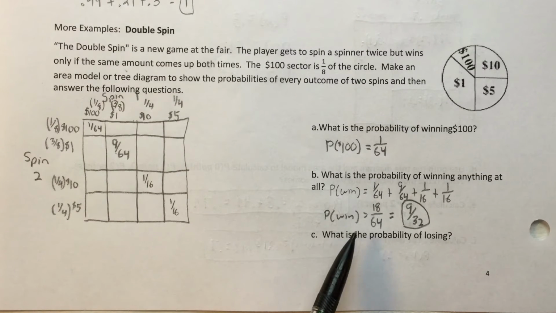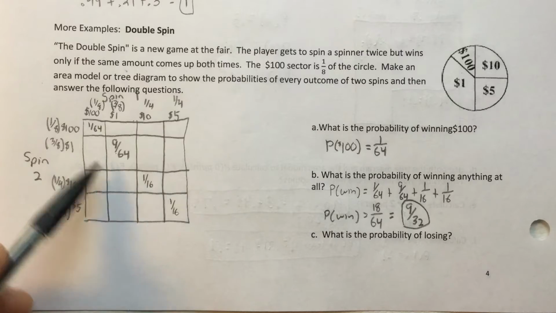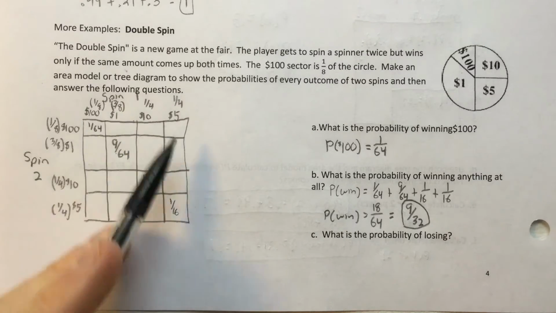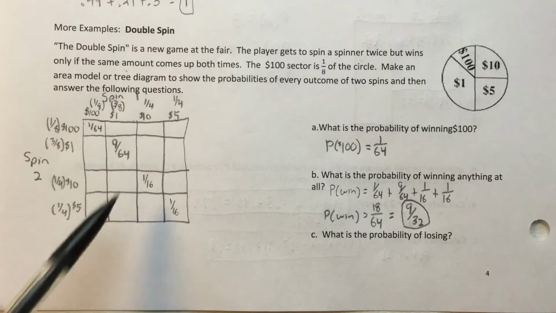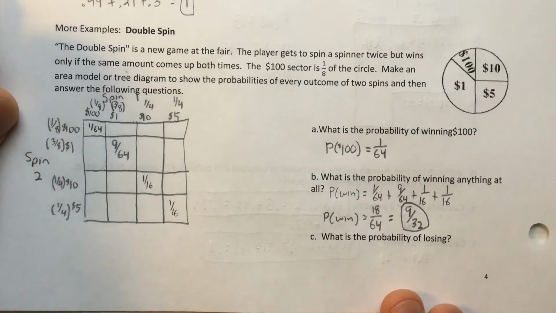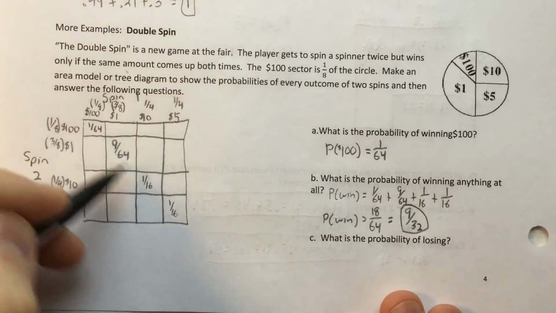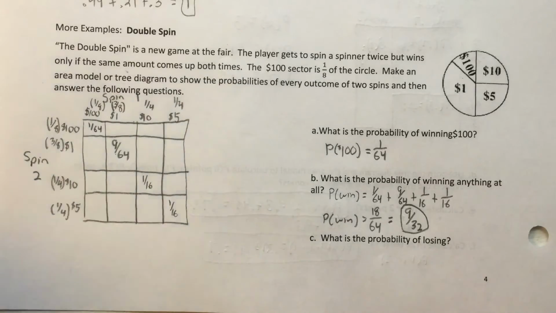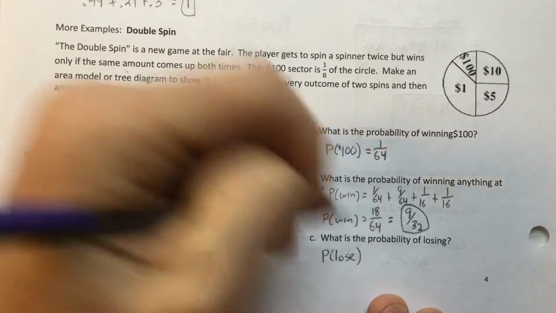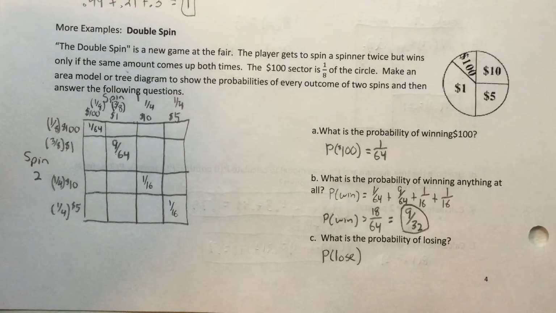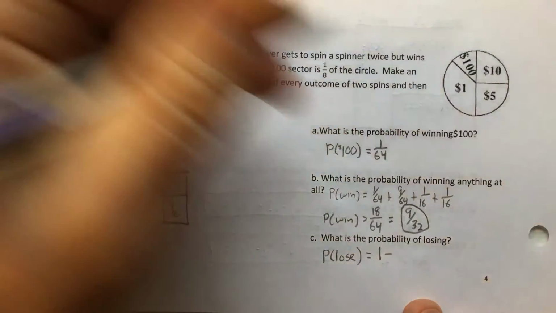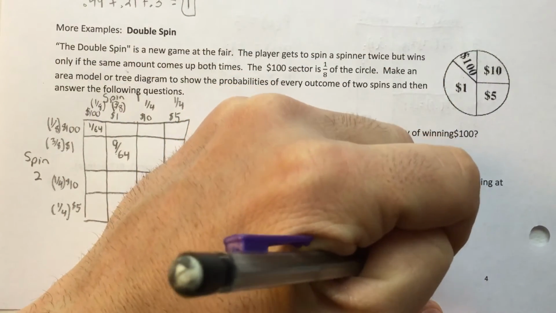So what that means is, what's the probability of winning? The probability of winning is this. Probability of losing would be all these other blocks. So what I could do is find all these areas and add them up. But since that's a lot of different areas, it's probably going to be easier to remember that probability is always out of 1. And if I know my probability of winning and I take that away from 1, then I get my probability of losing. So the easy way to do this is to say the probability of losing would be 1 minus this probability of winning, which would be 9/32.